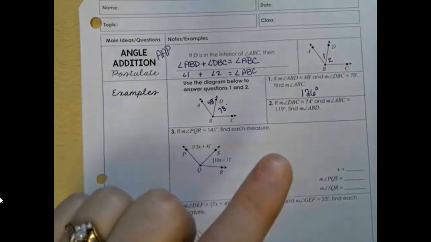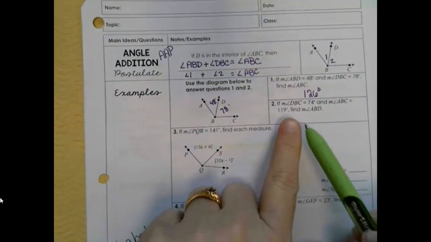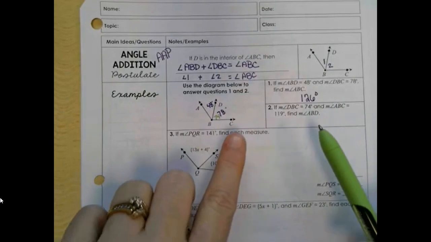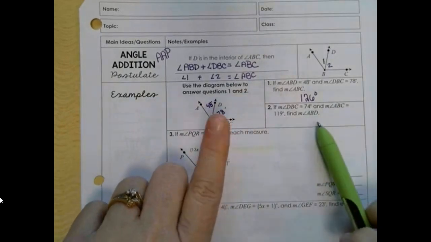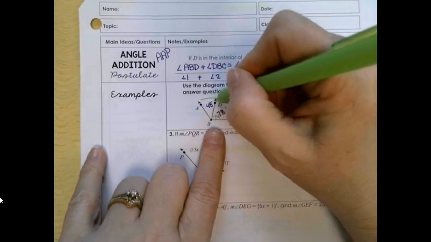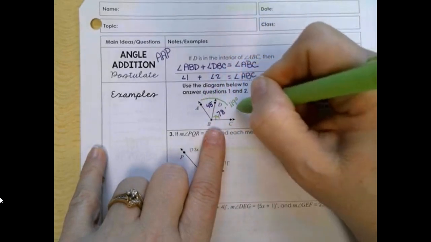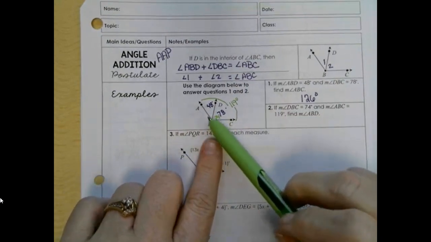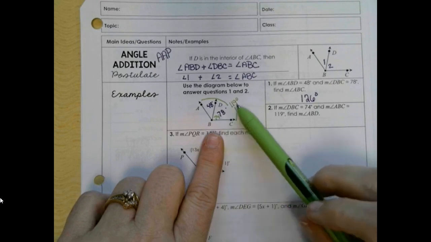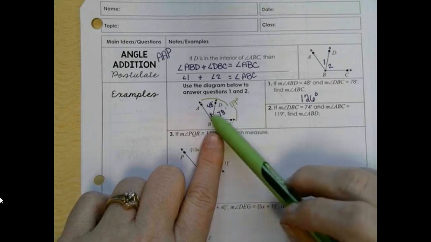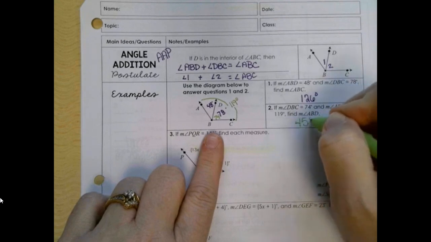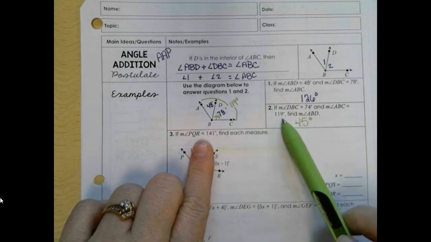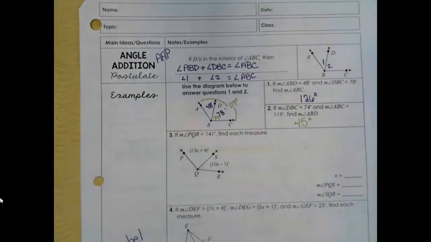All right, the second one, I'll use green. It says angle DBC is 74. So I'll put 74 right here. And then angle ABC is 119. When I label big angles, we're going to label it out here, just like we did the segment. So angle ABC is 119. Find angle ABD. This time I'm going to subtract. 119 minus 74 would give me the angle here, which is 45. That should make sense to you because 45 plus 74 gives you 119. That is the angle addition postulate.